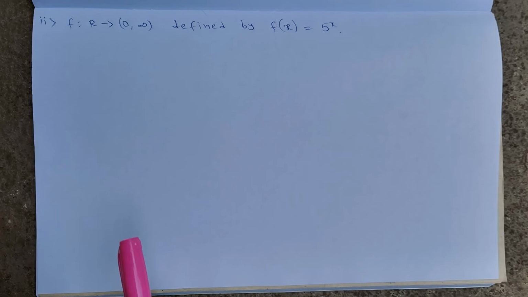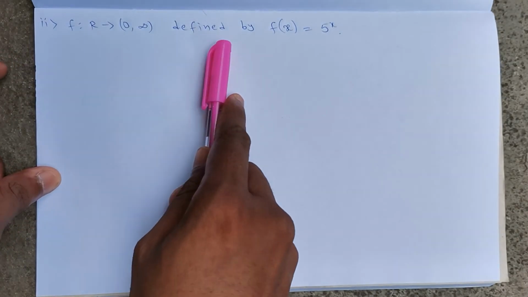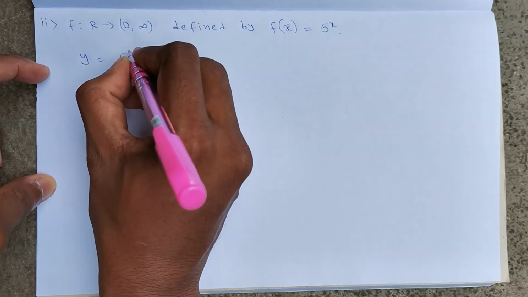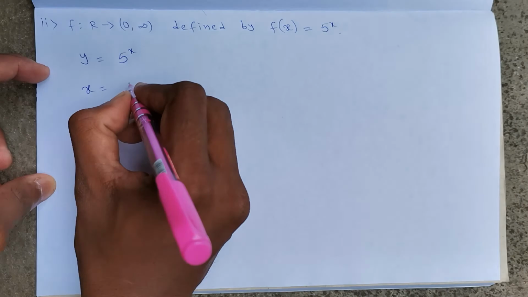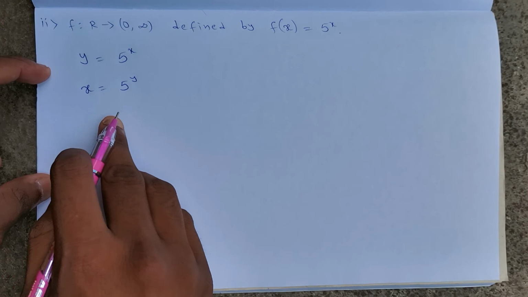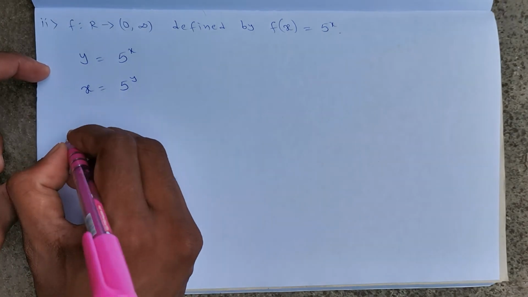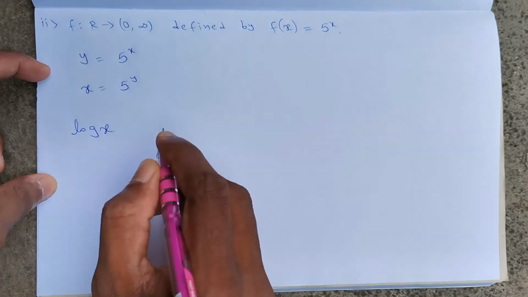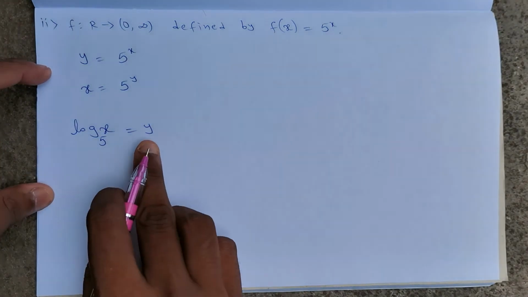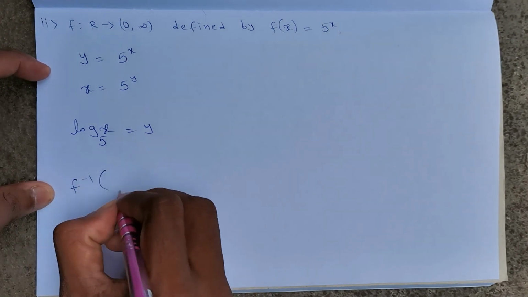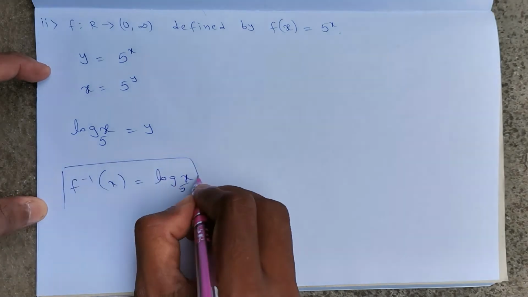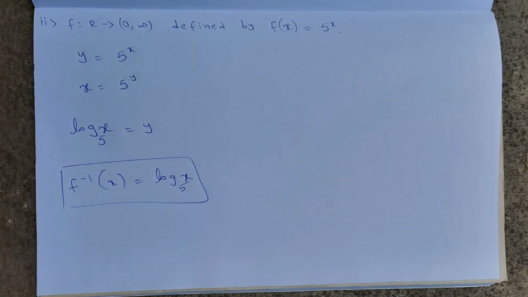Next question is, f is a function from R to 0 comma infinity defined by f of x is equal to 5 power x. So y is equal to 5 power x. Interchange the alphabets. x is equal to 5 power y. Now this is exponential form, so let us convert this to logarithmic form. For the x, keep log x, here base is 5, is equal to y. So now in the place of y, replace with f inverse of x. f inverse of x is equal to log x base 5. This is the inverse of the given function f of x.